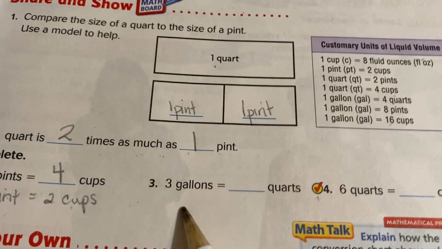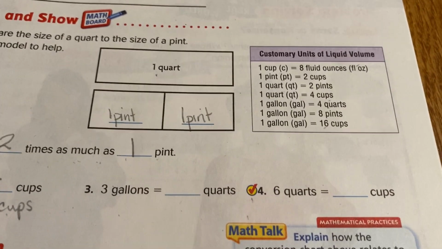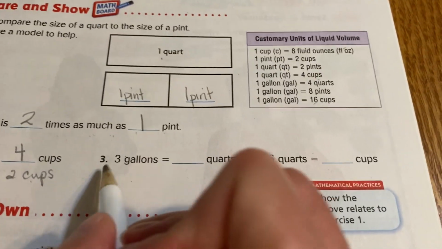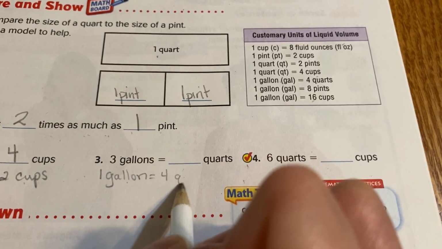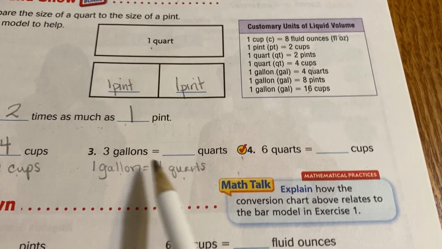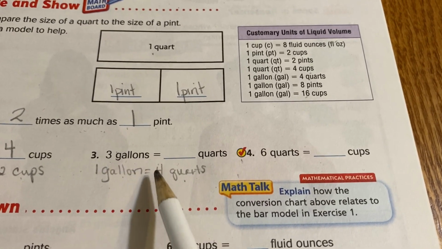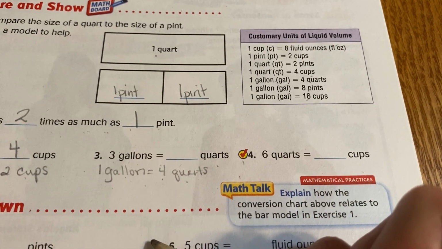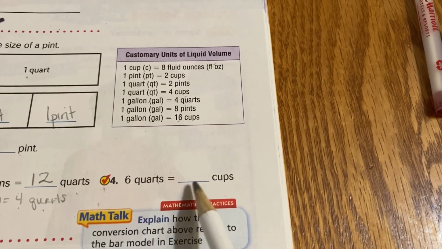Now we're comparing gallons and quarts. So 1 gallon is 4 quarts. So if 1 gallon equals 4 quarts, how many does 3 gallons equal? 3 times 4 equals how many quarts? 12 quarts.